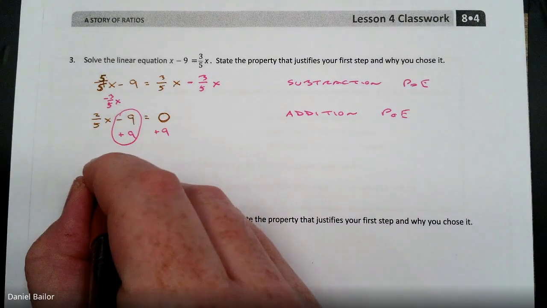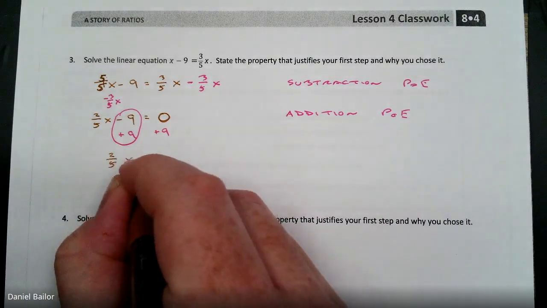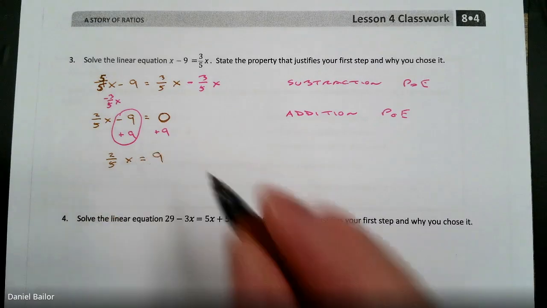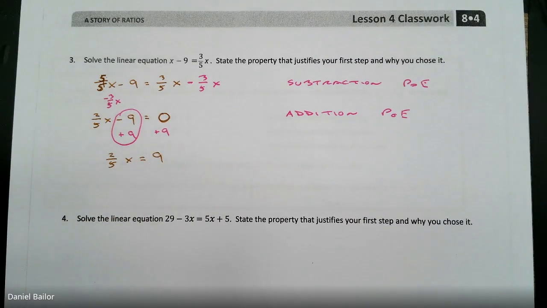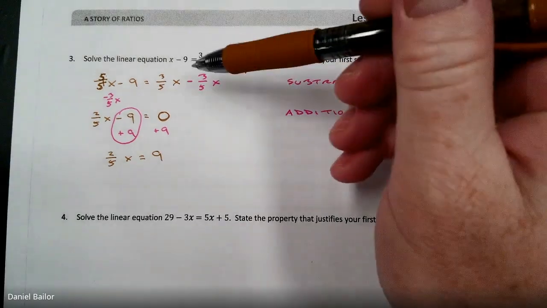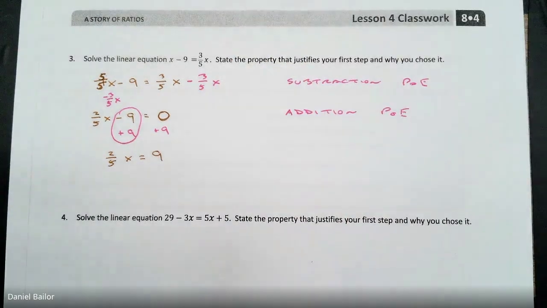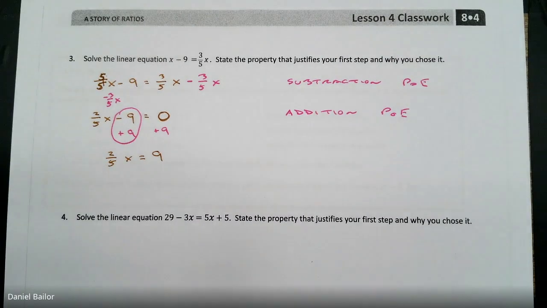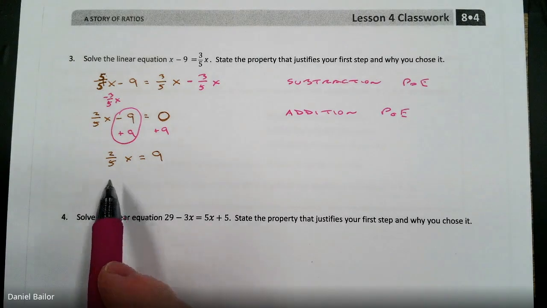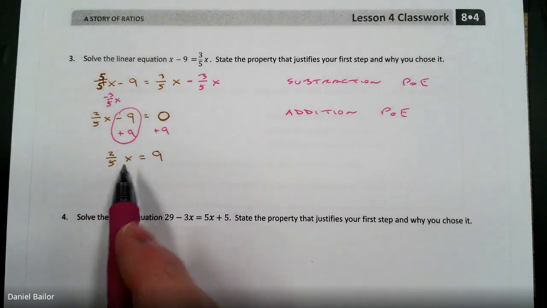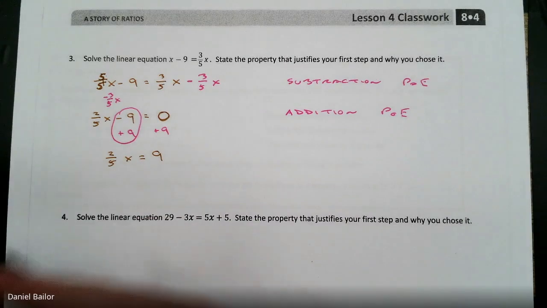Now I have 2/5 x equals 9. And everything's positive because of what I did first. Because I moved it over here and made this side 0, I get positive numbers. I like working with positives better. I still need to get the x by itself. Well, this is 2/5 times x. So I really want just 1x.